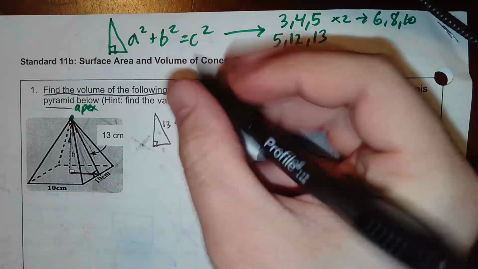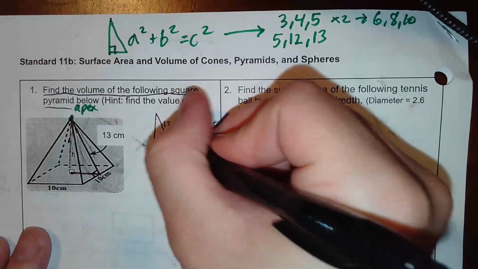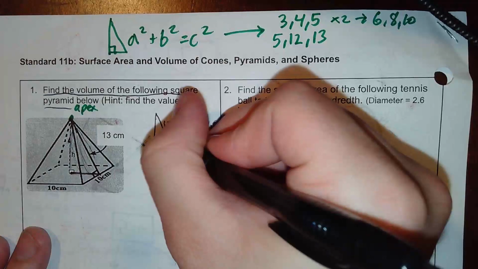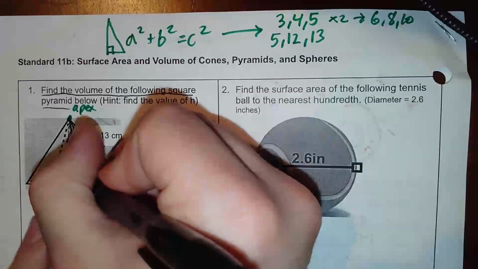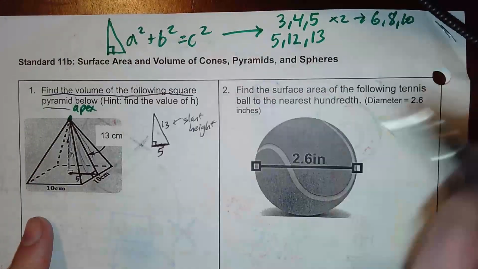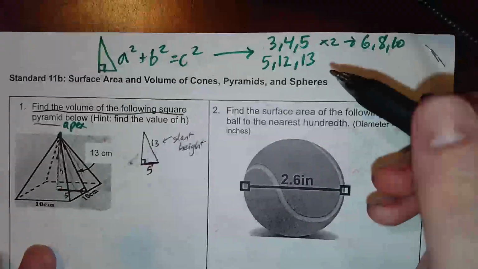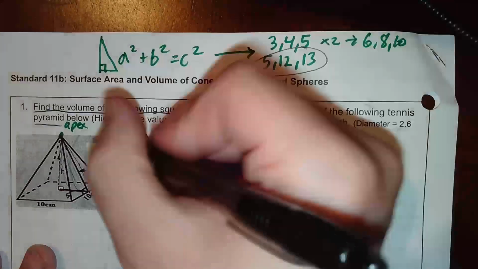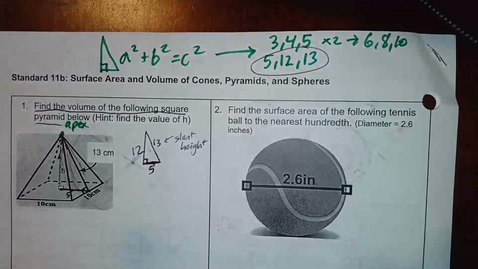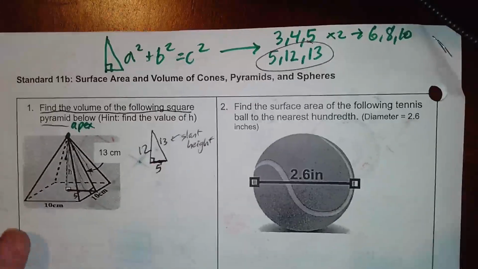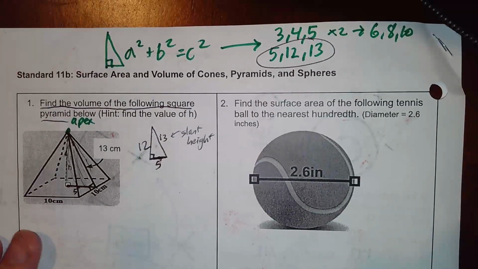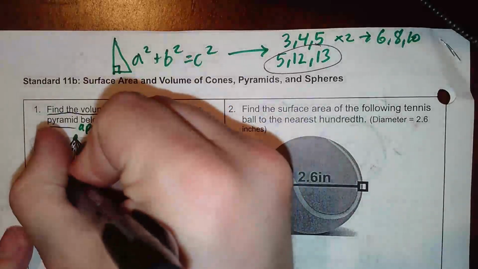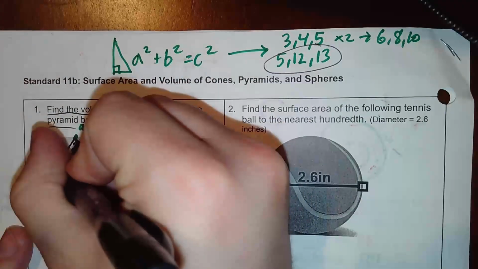We have the length of the base of that triangle would be 5, since it's half of 10. And therefore, remember, there are some Pythagorean triples. This is a 5, 12, 13. So real quick, we can figure out that the height would be 12. So h we can label as 12.